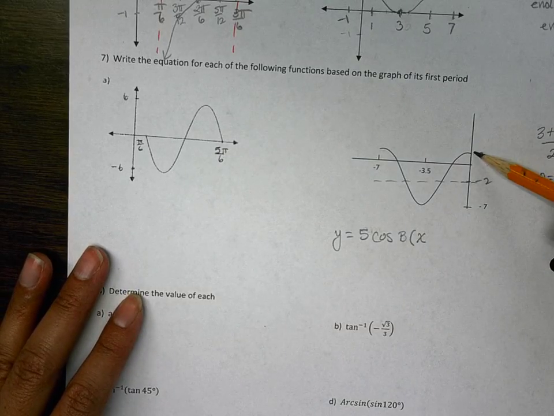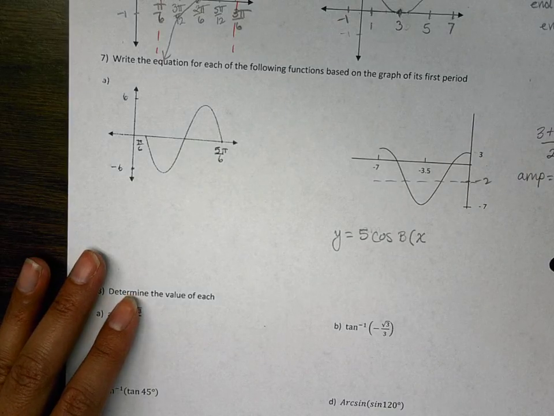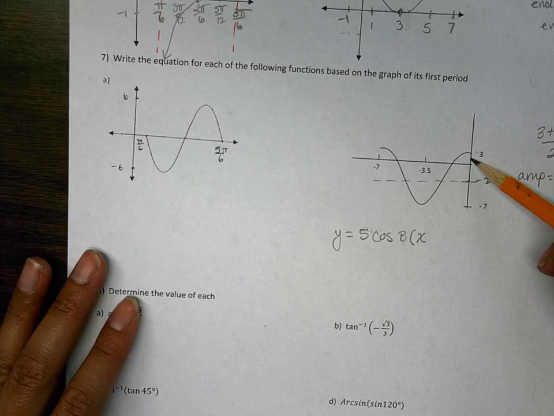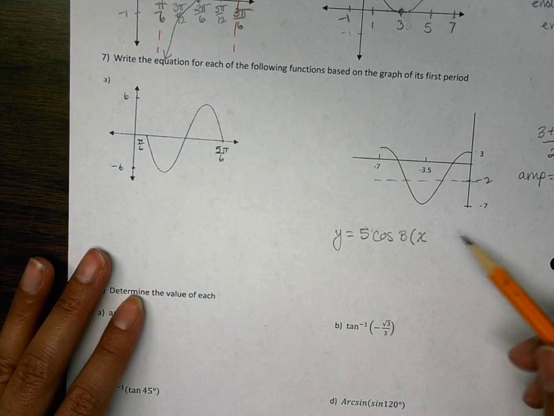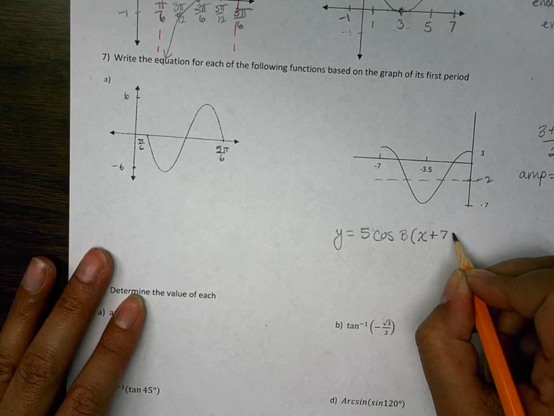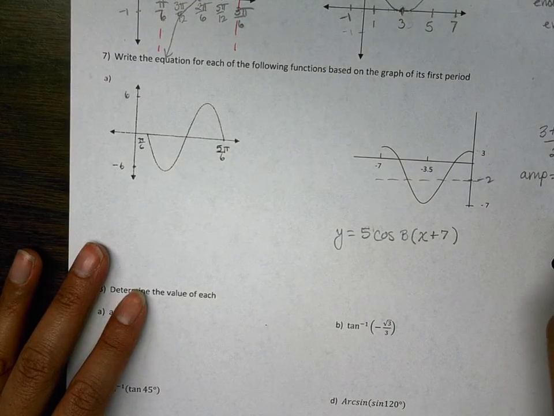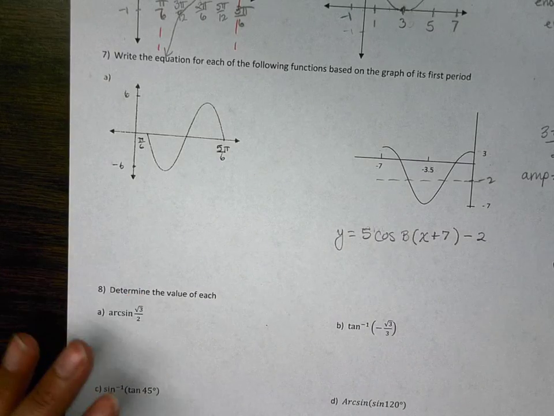If it starts at 0 and ends at your period length to the right, there's no horizontal shift. But this started at -7 and ended at 0. So what's the horizontal shift? -7. What goes in here? +7. Do you guys see that? All right. And on the outside, what do I put for the vertical shift? -2.